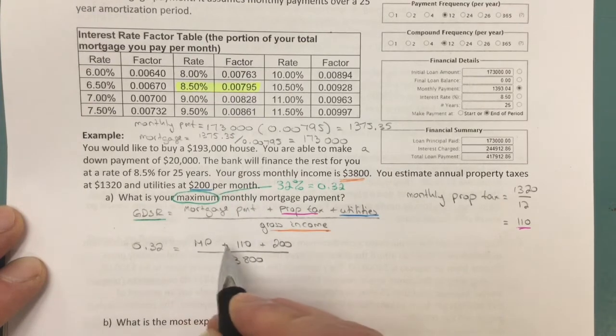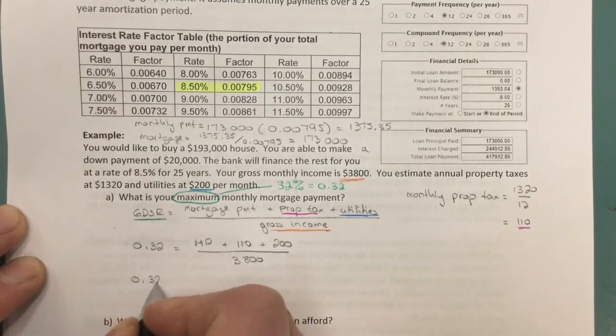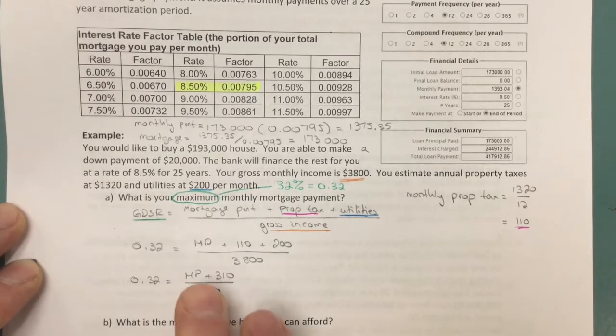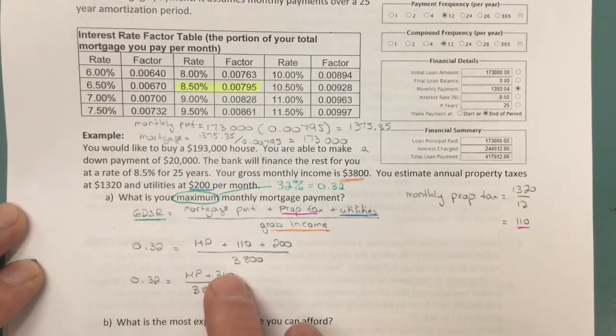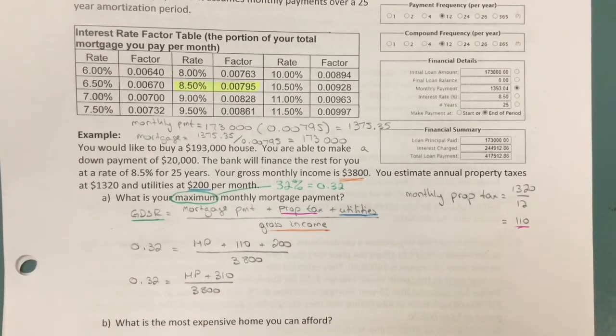We have MP plus 310 divided by 3,800. Let me explain what you have here. This equation basically tells you that your mortgage payment plus another $310, divided by 3,800, has to equal 0.32, or 32%.